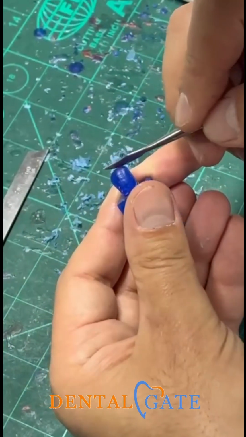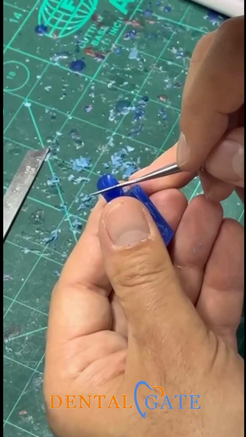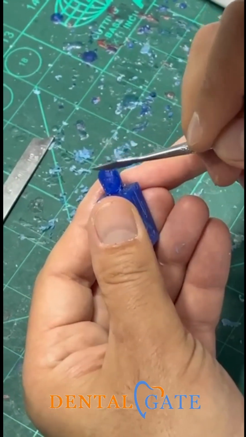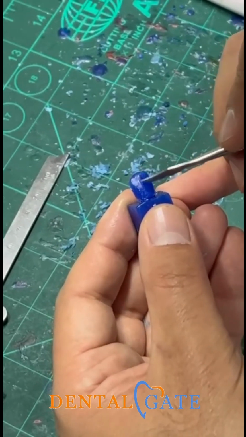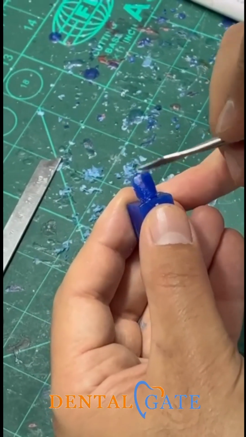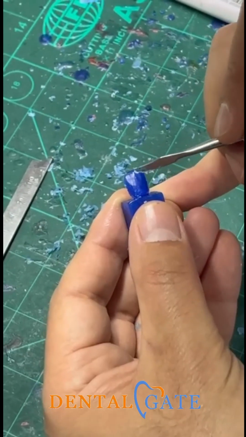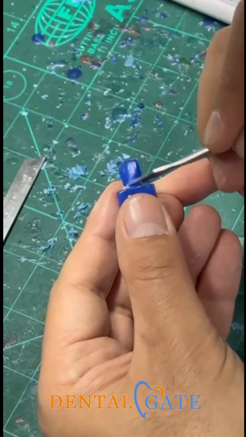I need a maximum convexity here. So I need a curvature toward the incisal aspect, to the incisal region. I need shallow depressions in the labial aspect, and that will produce the labial ridge. This is the main feature I needed in the lateral now.